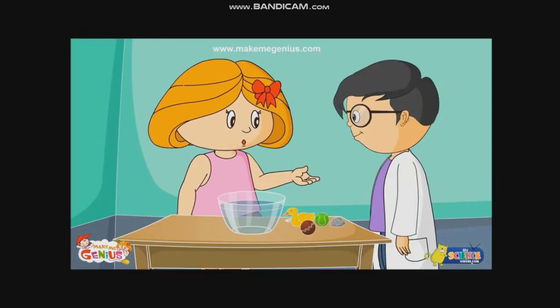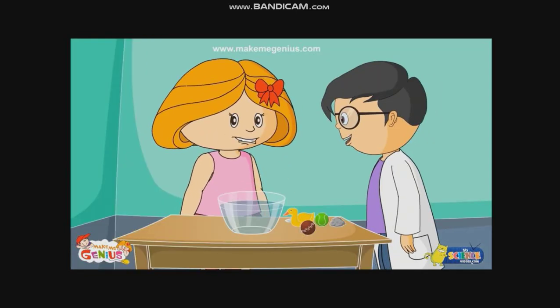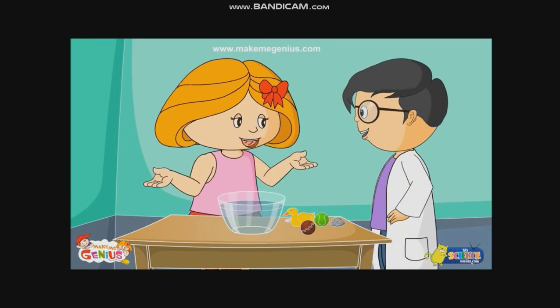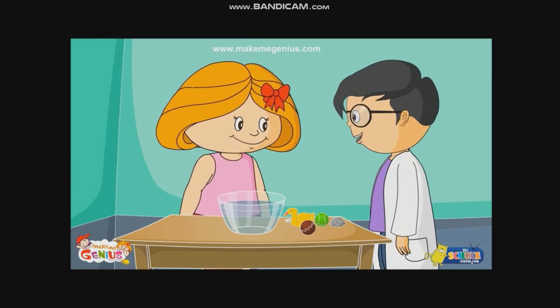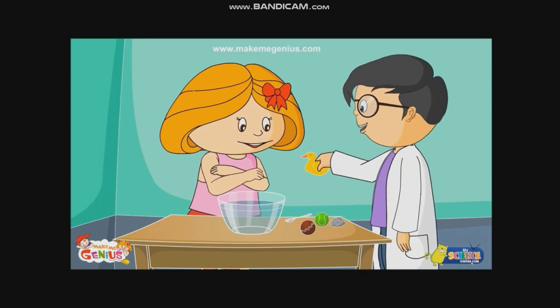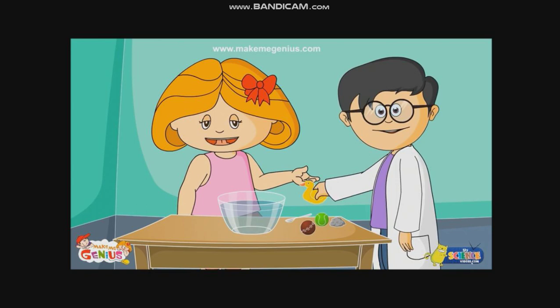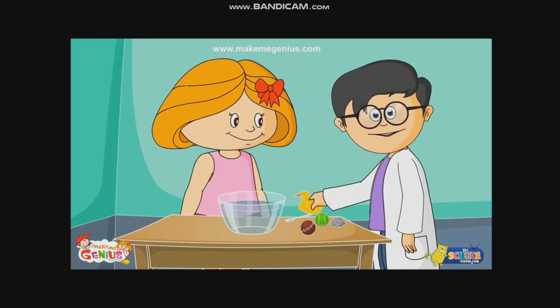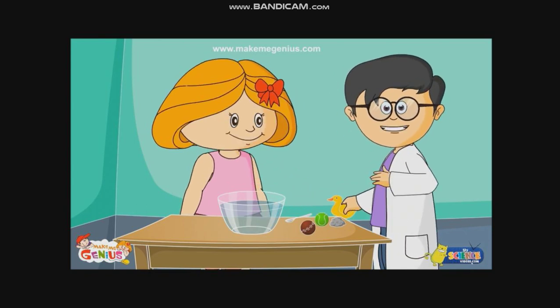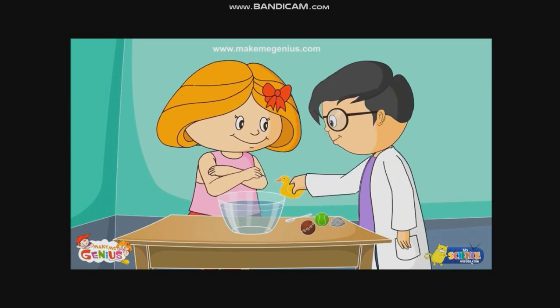So scientist here with me and all you scientists watching, let's start the experiment. I will first try to put this yellow duck of my bathtub in the water. What do you think, people? Will it float or sink? Well, my guess is it will float.